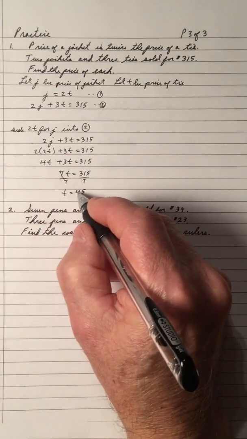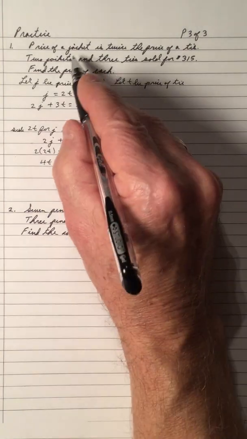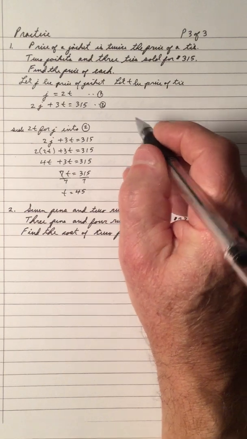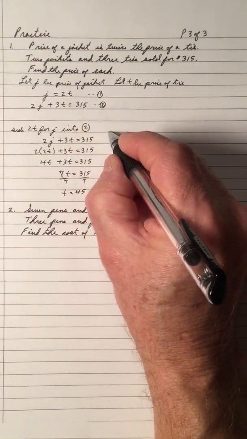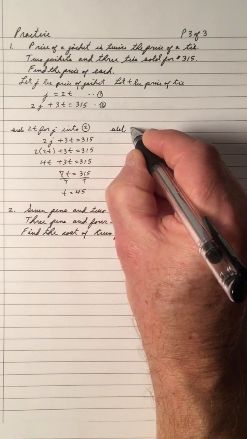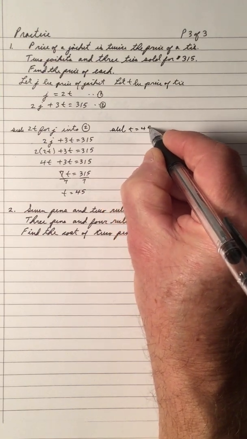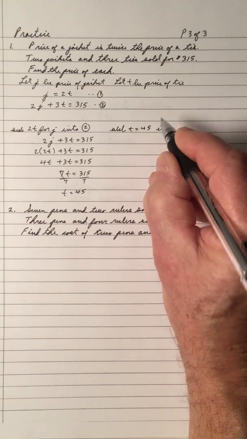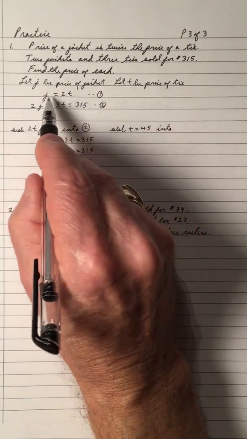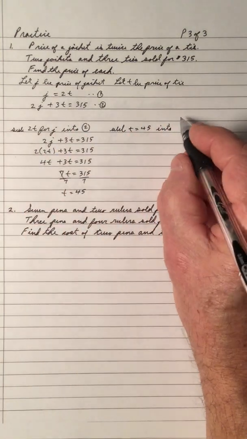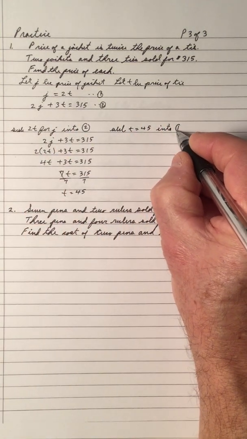Now we have one answer. And what's T? T is the price of the tie. So we need the price of the jacket. We got to find J. So we're going to sub T equals 45 into. Now which equation is better to sub 45 into? This one or this one? You can see that this one has only 2. So I'm going to take number 1. Number 1 is easier.